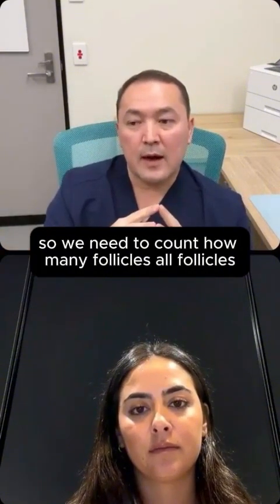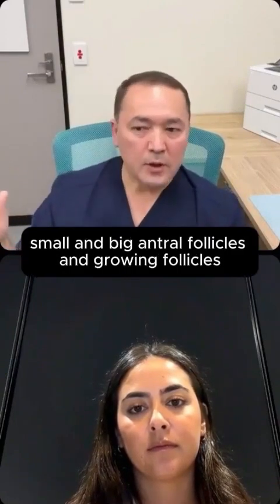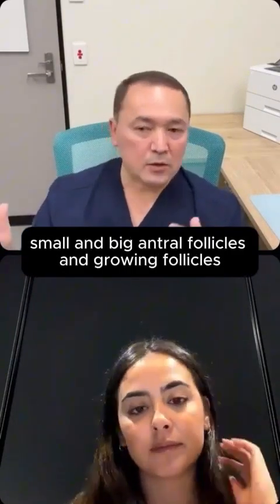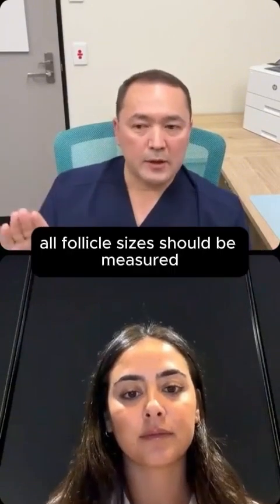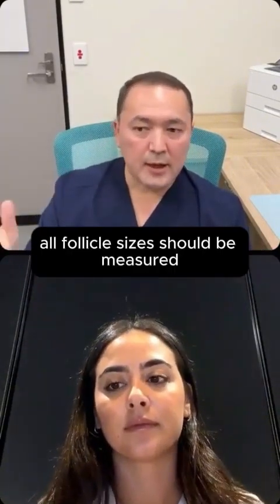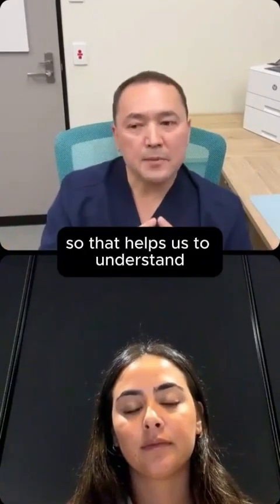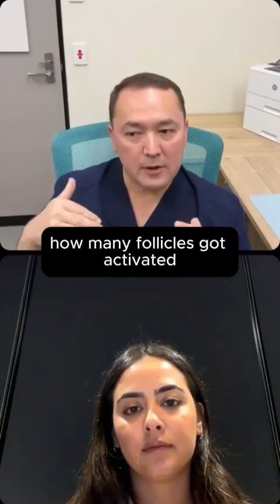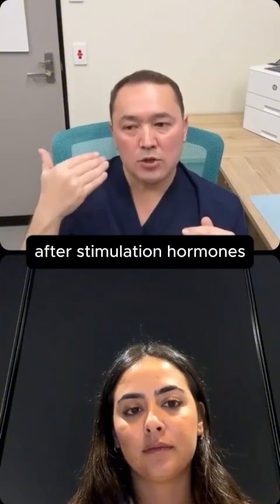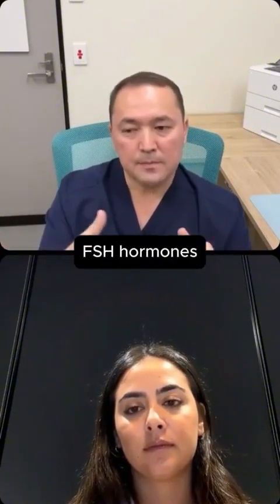So we need to count all follicles, small and big, antral follicles and growing follicles. All follicle sizes should be measured and then we plot them on the chart, on the right and left ovary. That helps us to understand how many follicles got activated after the stimulation hormones, the FSH hormones.